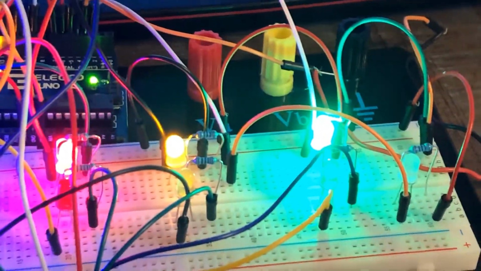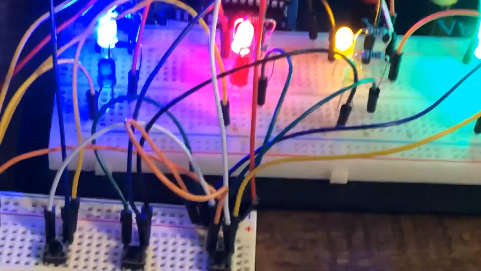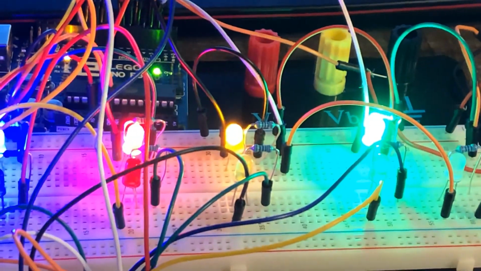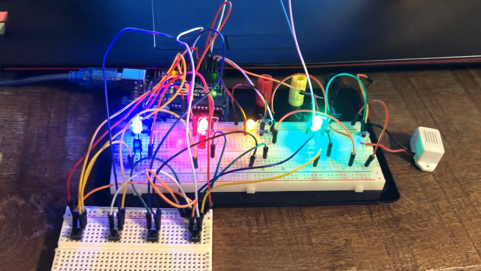And I think it's really cool. It's a memorization game, and it took me a bit to get to work, but it works nicely. So yeah.